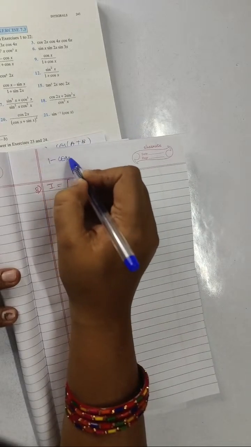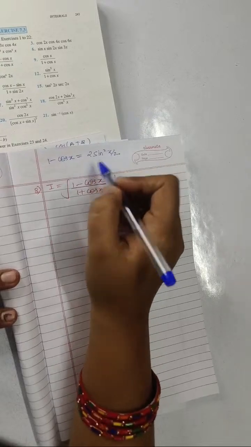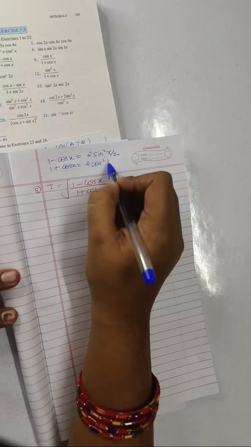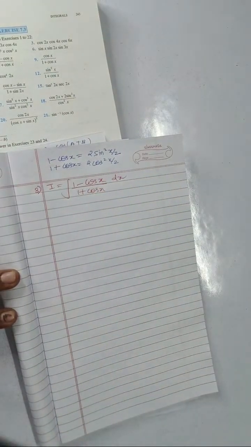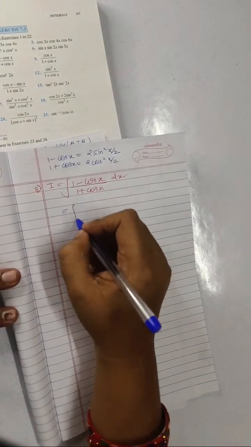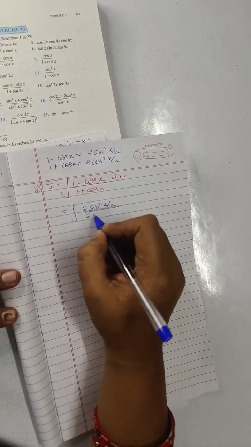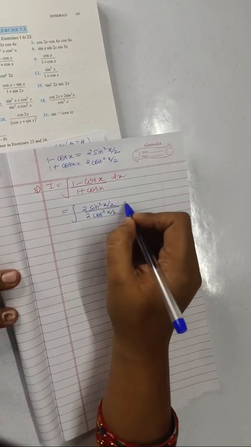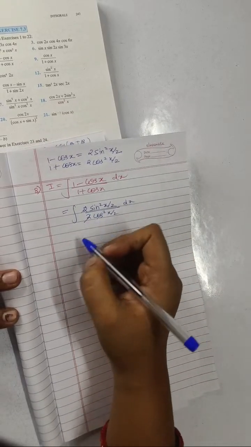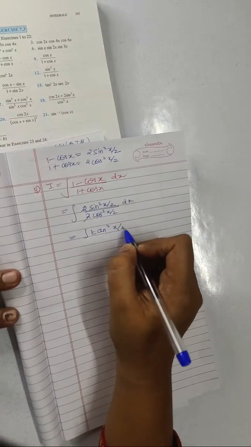1 minus cos x is 2 sine square x by 2. 1 plus cos x is 2 cos square x by 2. This is called the half angle formula. So here you are writing it as 2 sine square x by 2 by 1 plus cos x as 2 cos square x by 2. 2 will get cancelled. Sin by cos can be termed as tan. As power 2 is common, you can write it as tan square x by 2.